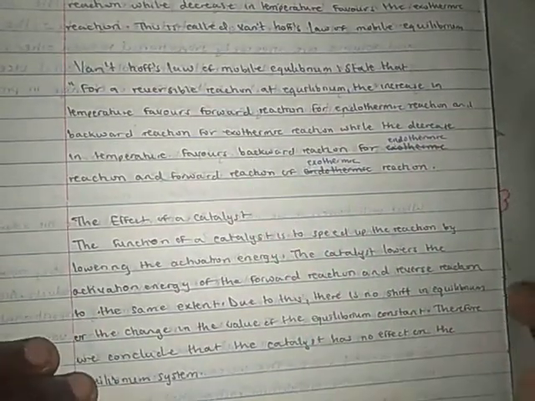Now forward reaction for exothermic. So that's all about temperature.